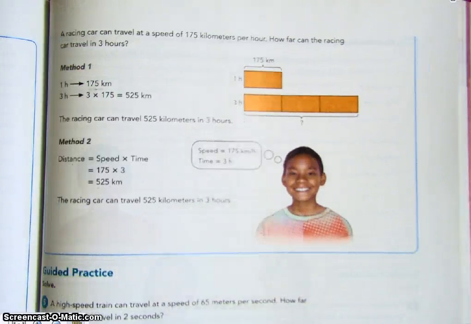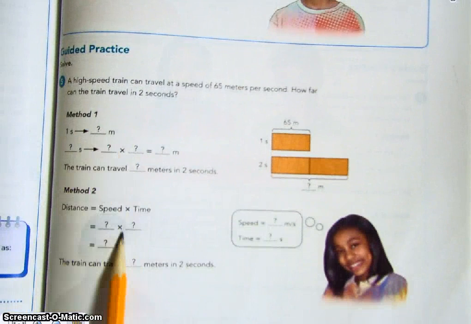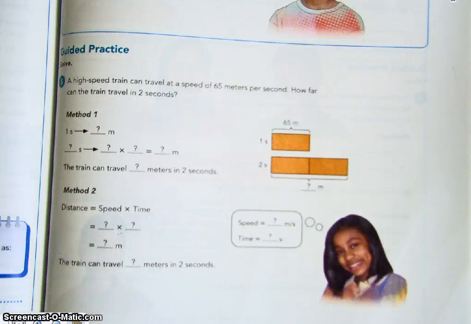So if you guys would do practice problem number 5 on your own and try both methods, and then you can really see which one you enjoy doing more. So go ahead and pause the video and do number 5.